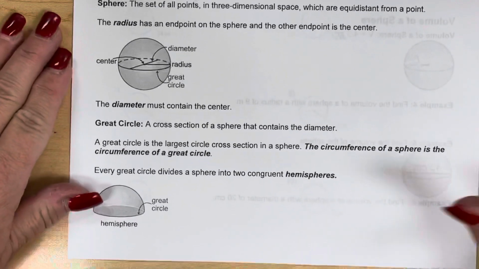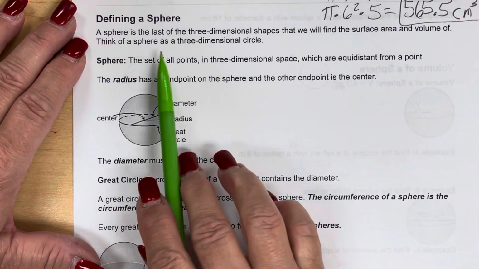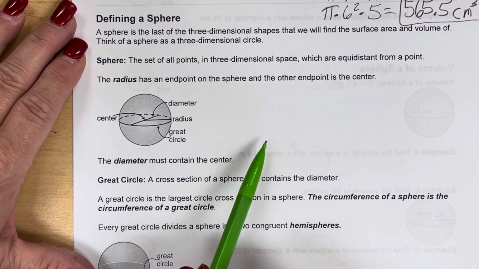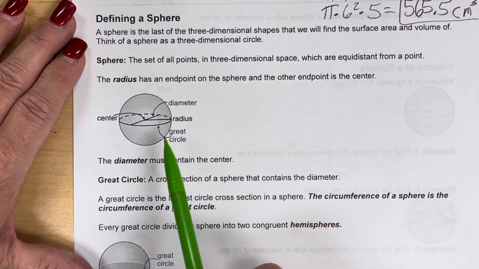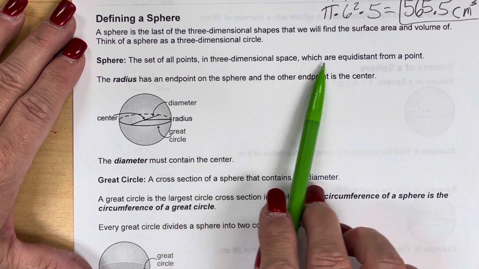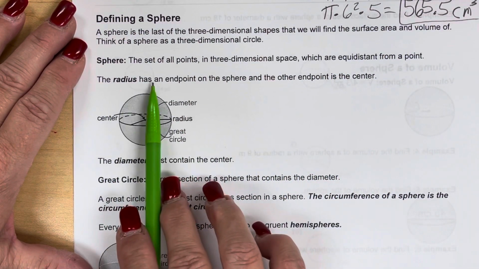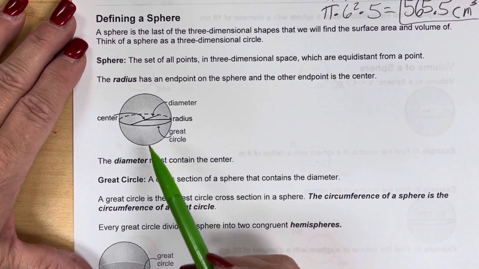Okay, our very last thing here is going to be talking about a sphere. A sphere is the last of the three-dimensional shapes that we will find the surface area and volume of. Think of a sphere as a three-dimensional circle, okay? A sphere is the set of all points in three-dimensional space which are equidistant from a point. The radius has an end point on the sphere, and the other end point is the center.